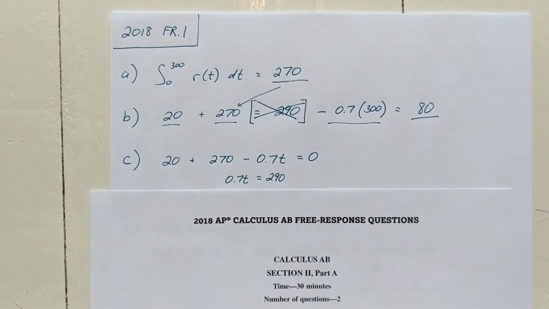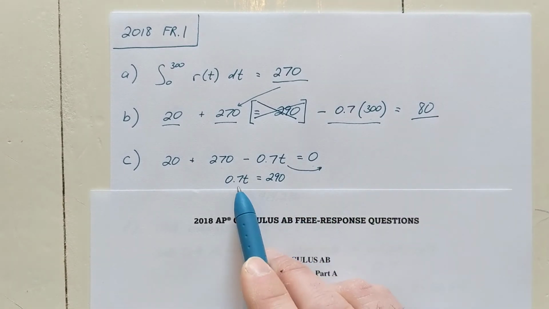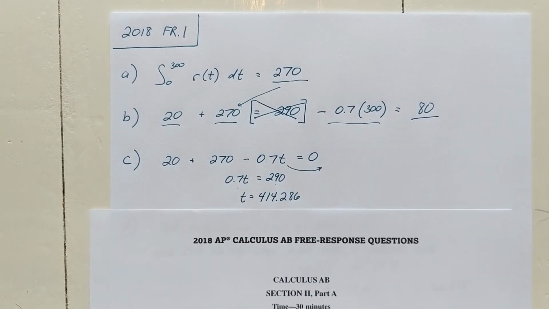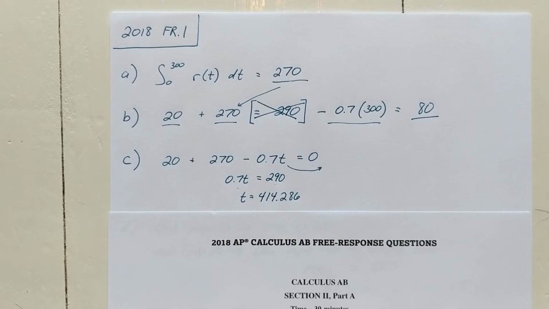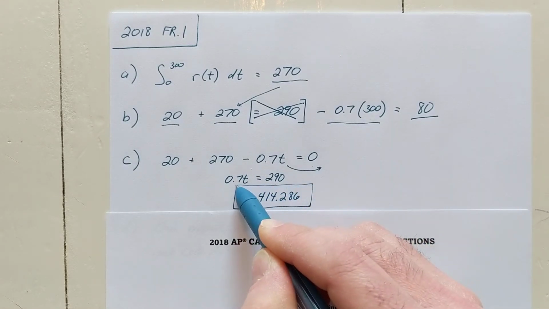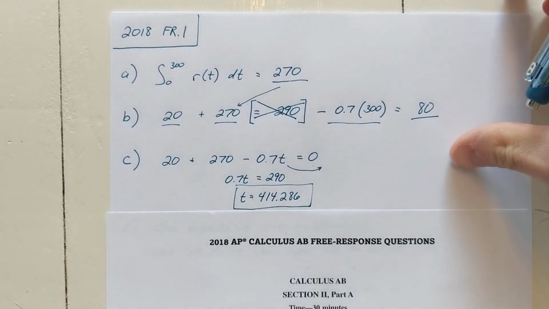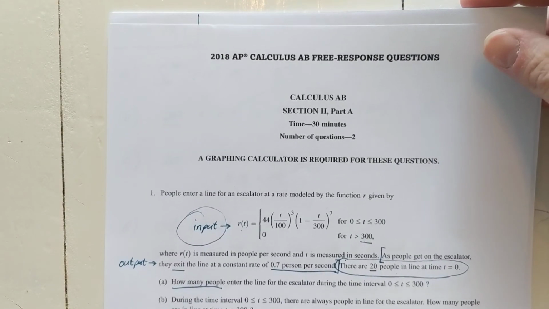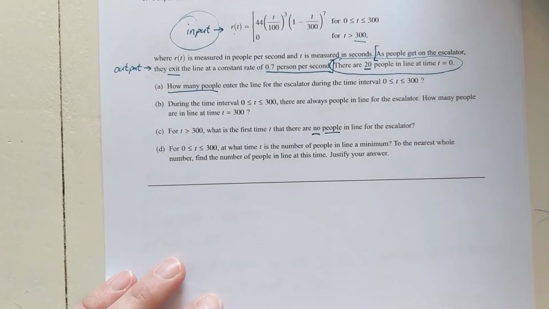So just cleaning that equation up a tiny little bit, bring the 0.7t to the other side right here, and we get 0.7t equals 290. Divide by the 0.7 right there, and we find that the number of people in line will equal 0 when t is equal to 414.286 seconds after this whole little experiment begins. Okay, and that takes us through part C, and let's go to D, which was by far the most complex part of this problem right here.